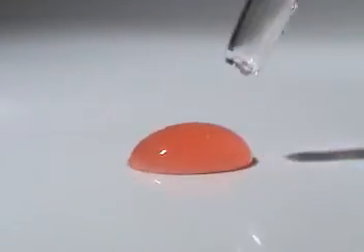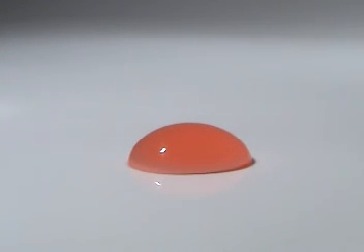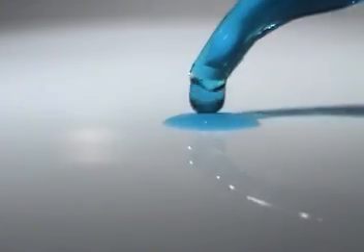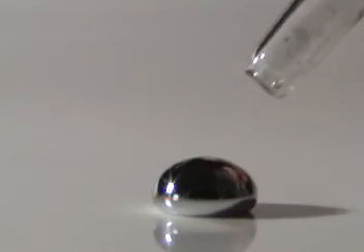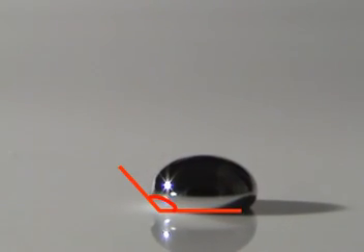Surface tension determines the contact angle of a liquid droplet on a solid surface. Here, water is dropped on a smooth plastic surface, producing a contact angle of about 90 degrees. Alcohol, dyed blue, wets the surface with a smaller angle, but a drop of mercury has a contact angle greater than 90 degrees. Mercury is non-wetting, and its surface tension is much greater than that of alcohol or water.